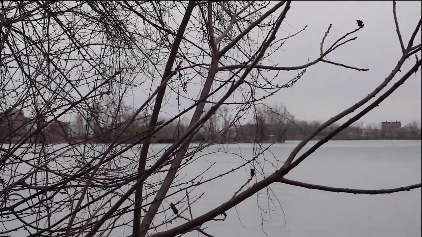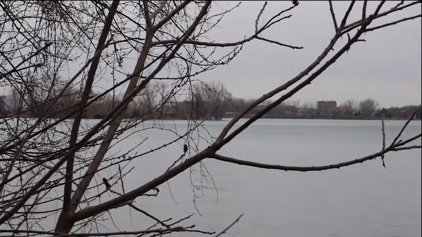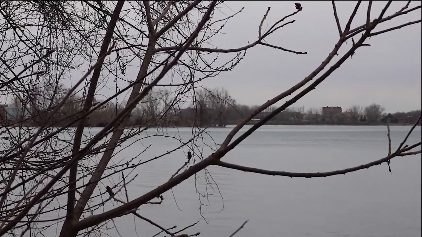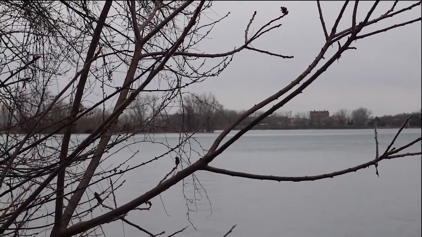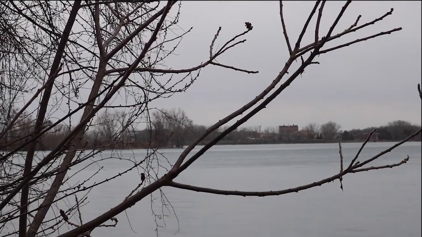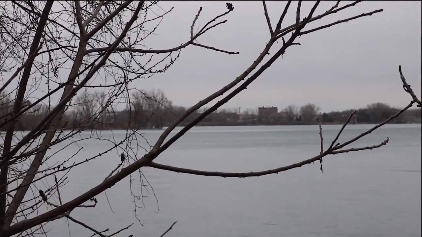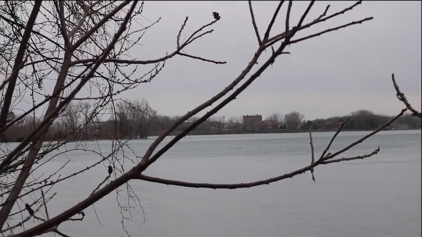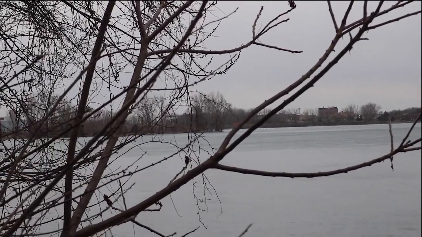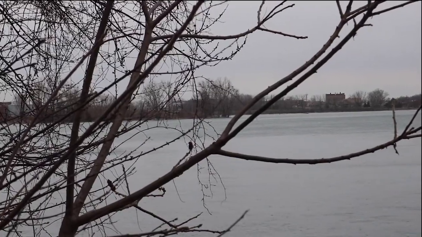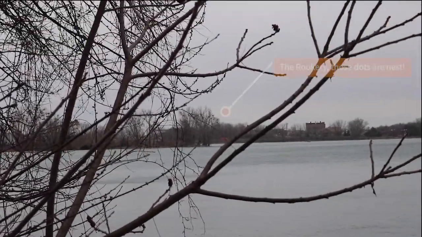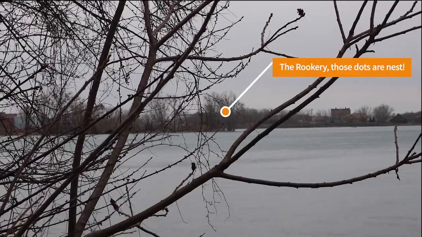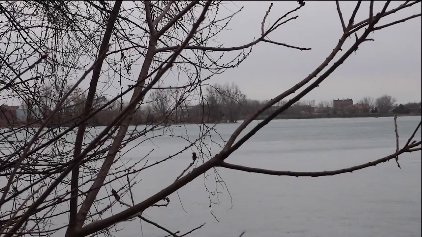What Bay is taking a look at now is the coastline right across this little inlet from us. And that whole area is the rookery that we were focused upon. A rookery is a gathering of birds that are nesting together. It is a community of birds.